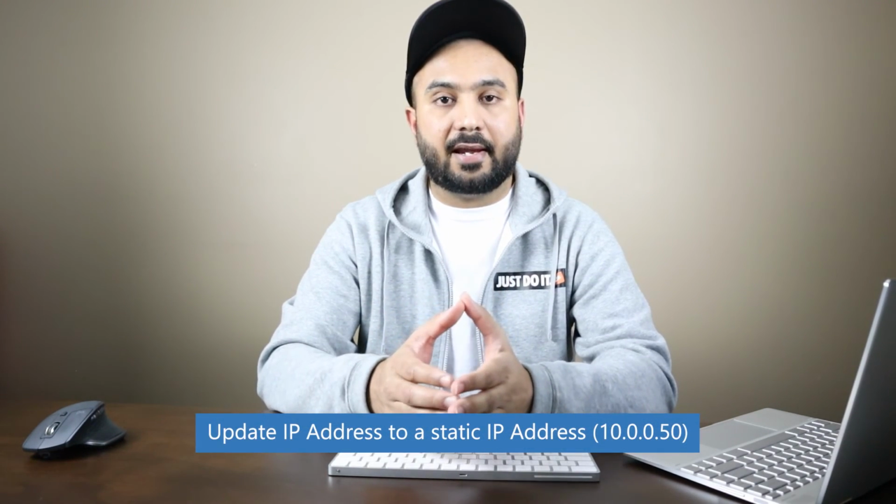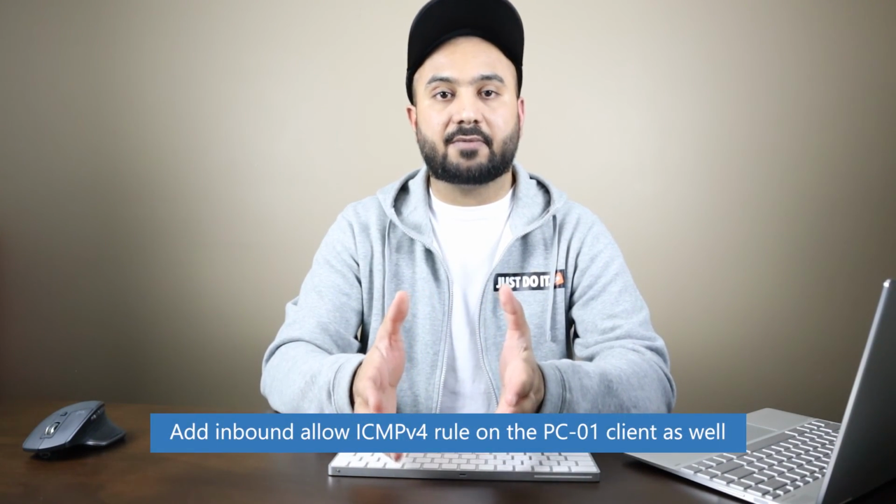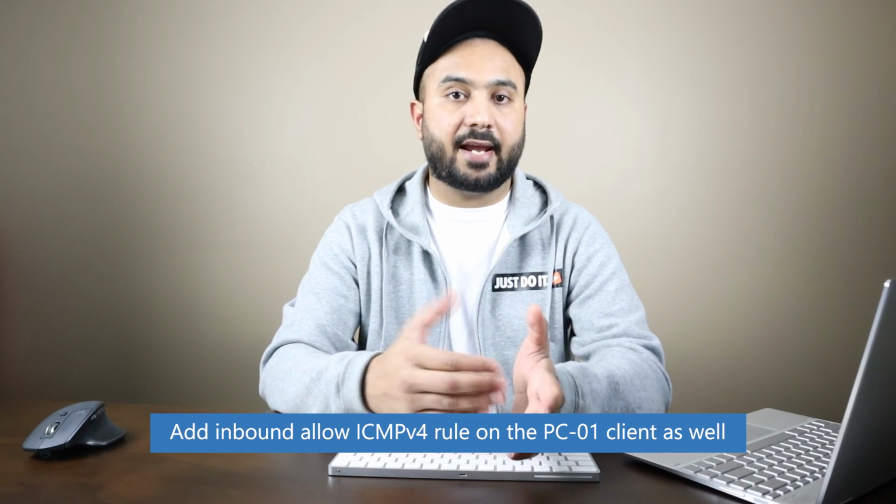However, our third virtual machine, which is PC01, I haven't quite finished because I want you to do it on your own. So what you have to do is give a static IP to your PC01, and maybe give it 10.0.0.49 or 50, and then try pinging 10.0.0.2 and 10.0.0.3. Try pinging these two addresses, and you might have to add the ICMP version 4 rule the way we have added to DC01 and CM01.